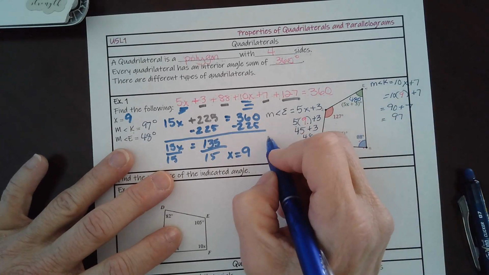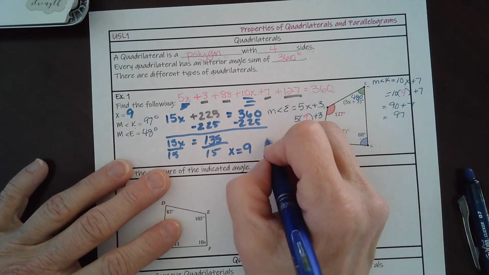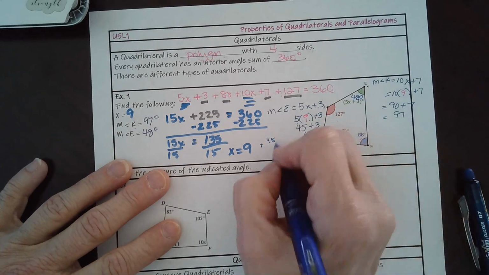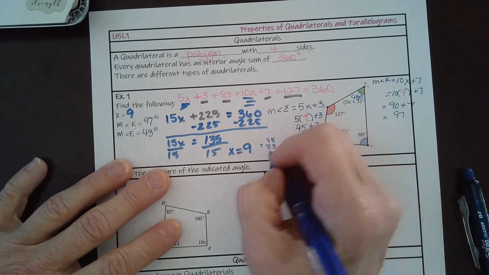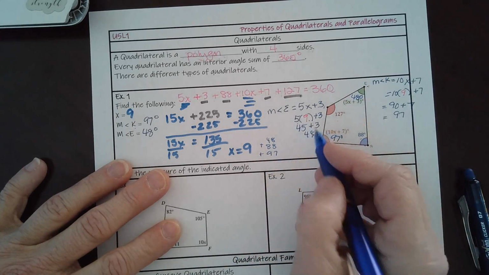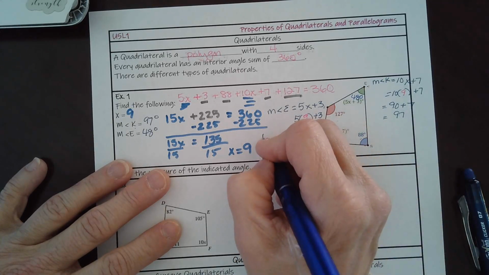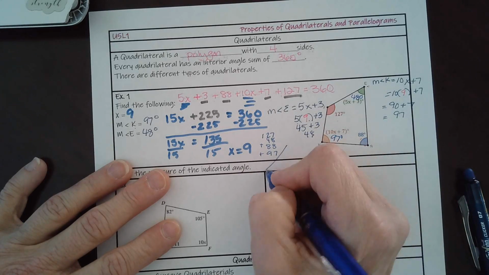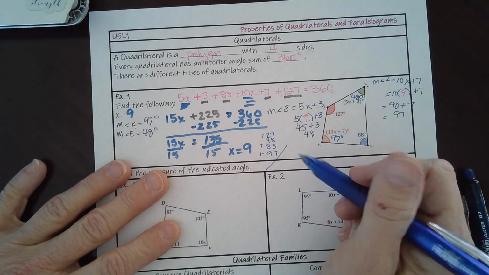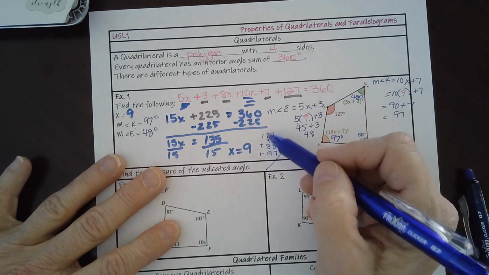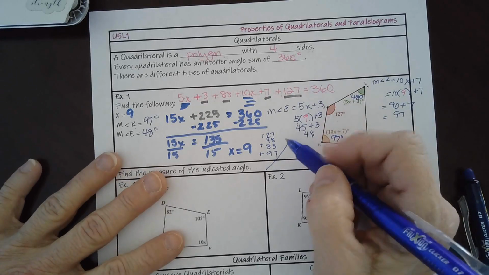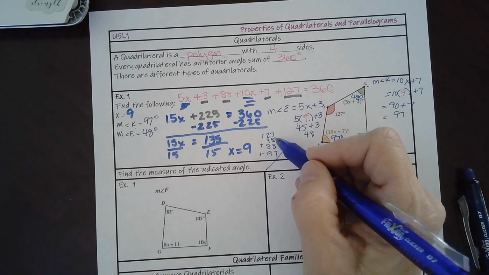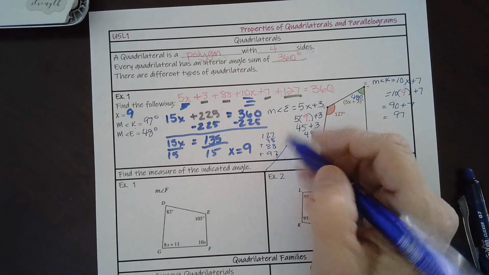So if I add 48 plus 88 plus 97 plus 127, then all of those should add up to be 360. And so 16 plus 14 is 30.